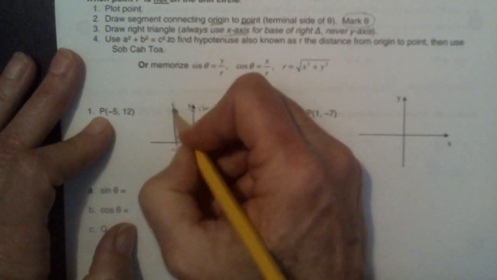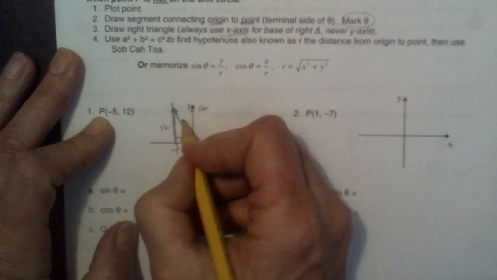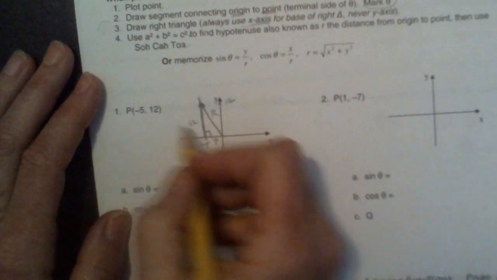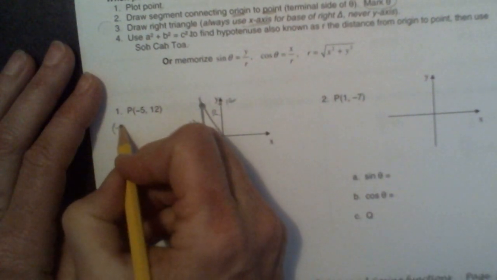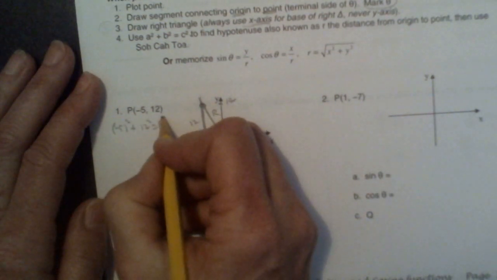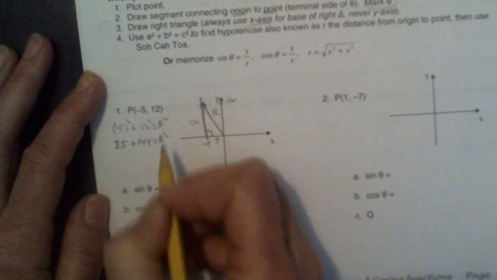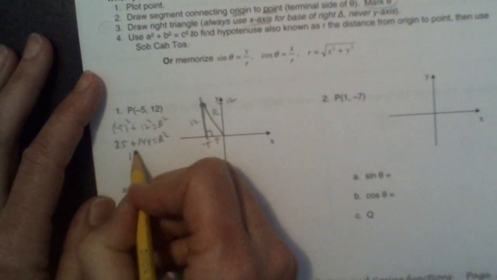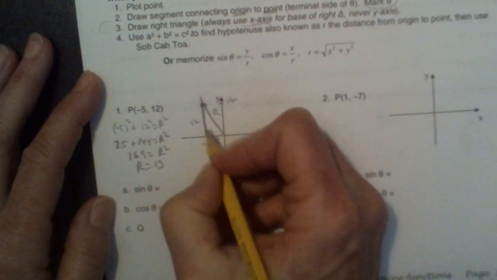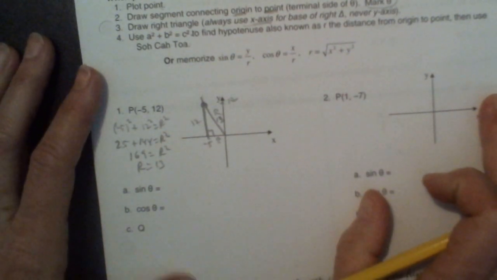And step 3, draw your perpendicular down to the base, creating a right triangle. Well, the height of this is 12 because you're up 12 on the y-axis. This base is 5, and what you want to do is find this r value. You can do this with the Pythagorean theorem: negative 5 squared plus 12 squared equals r squared. Well, this is 25 plus 144 equals r squared, and then 169 is equal to r squared, so r is equal to 13. This is a 5, 12, 13 triangle, if you remember your Pythagorean triples from geometry class.